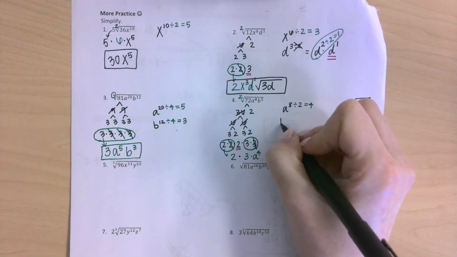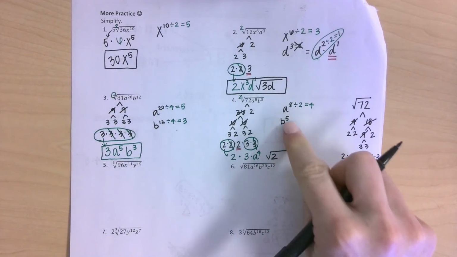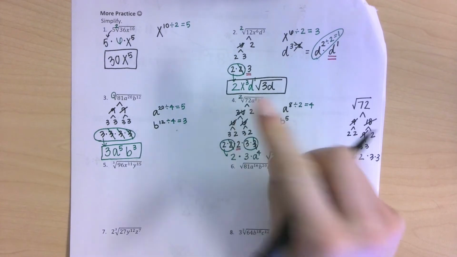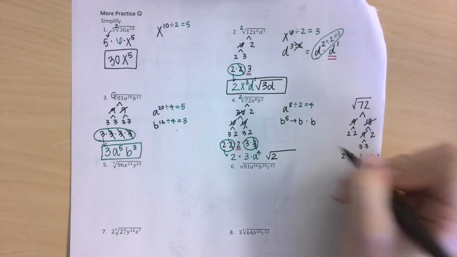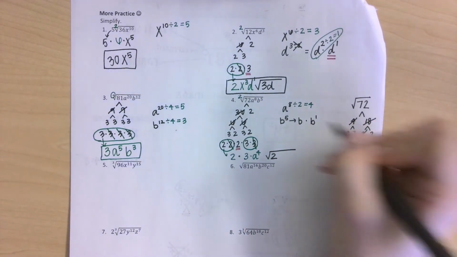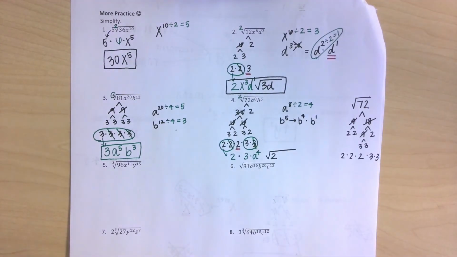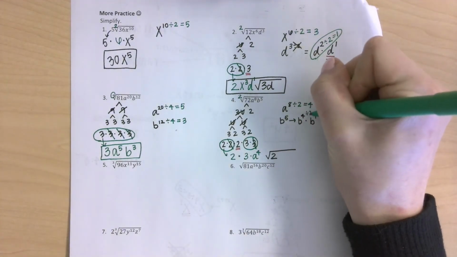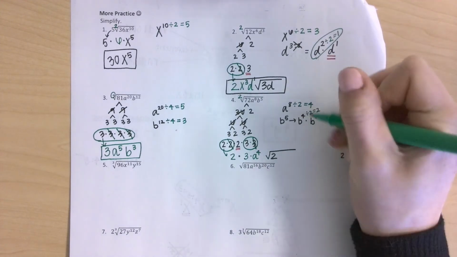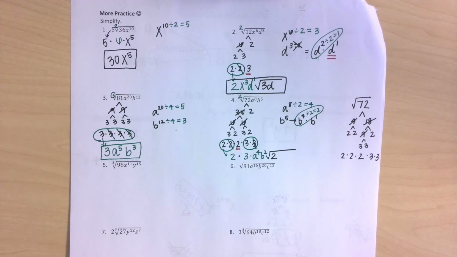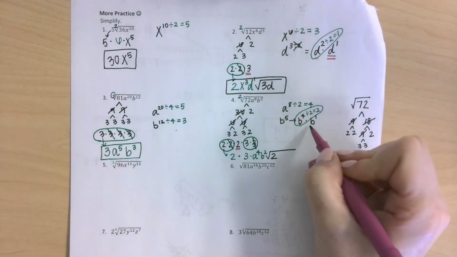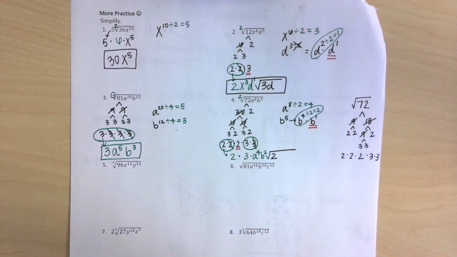B to the 5th. Well, 5 won't divide by 2, so instead I'll split this up into 2 groups. If I take just 1 away from the 5, I'll be left with a 4 here, which is nice because I think 4 divides by 2 nicely, giving me 2. So again, these 2 b's will be outside, and this 1 b here that didn't divide will stay inside.